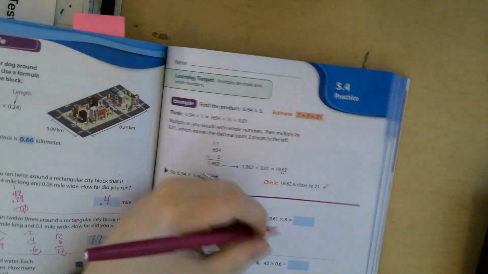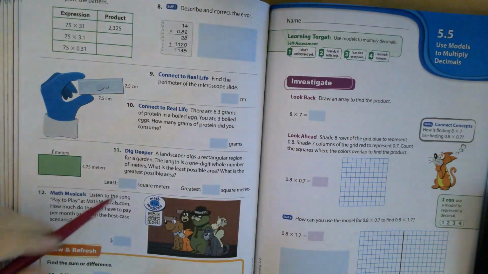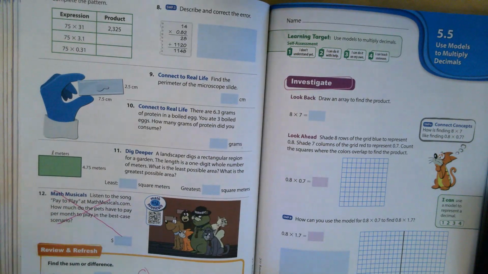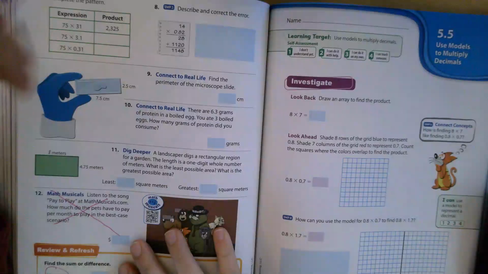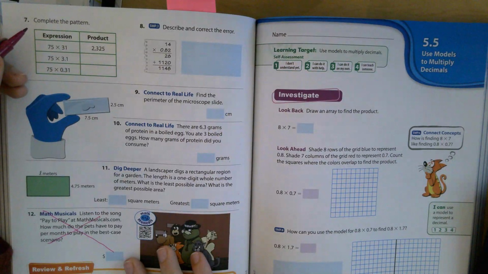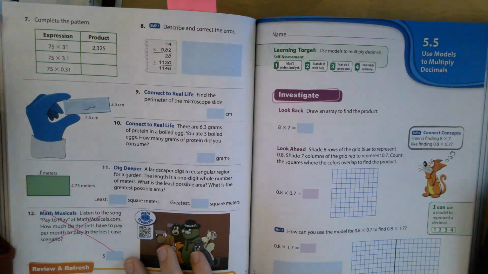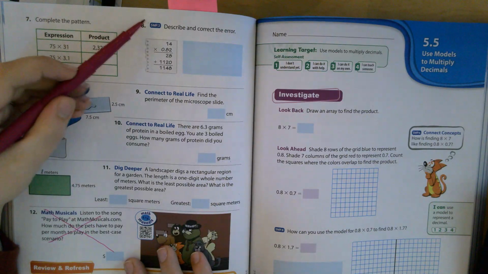Alright, next you're going to do 2, 4, and 6. Flip to the back. We are not doing number 12. You are doing 13 and 14. Oh, easy. I will do 11 with you. Can we do 10? One second. I will do 7 with you. You are doing 8.